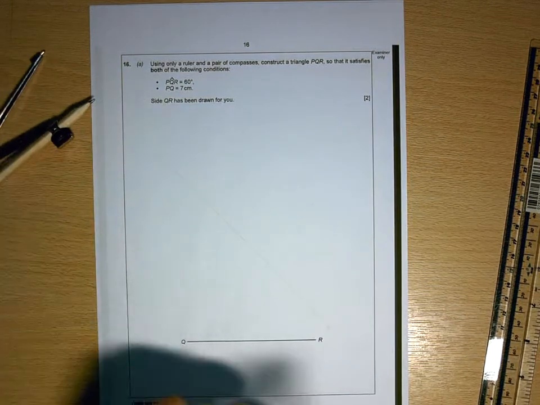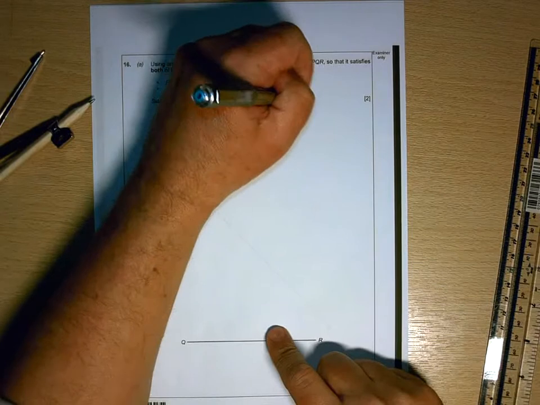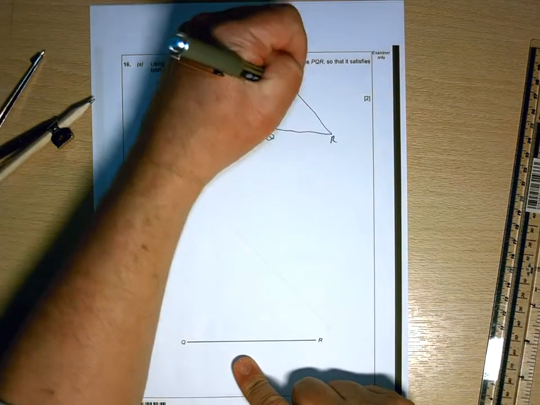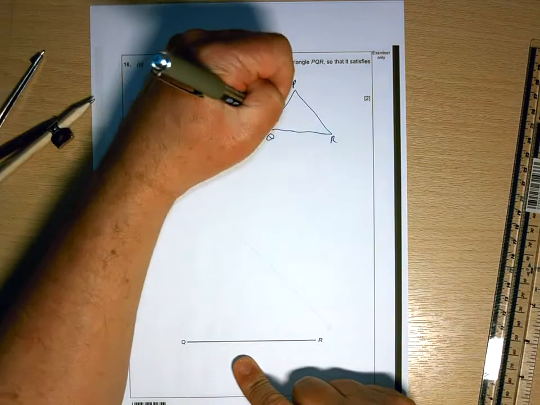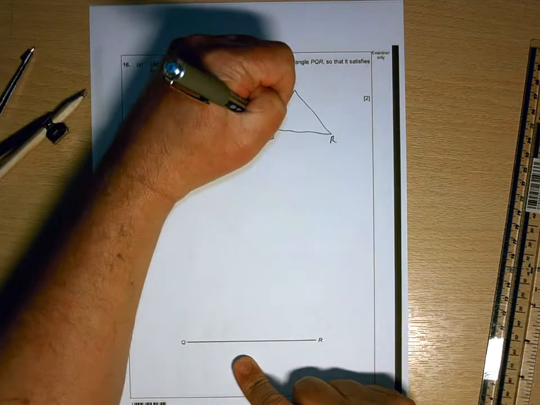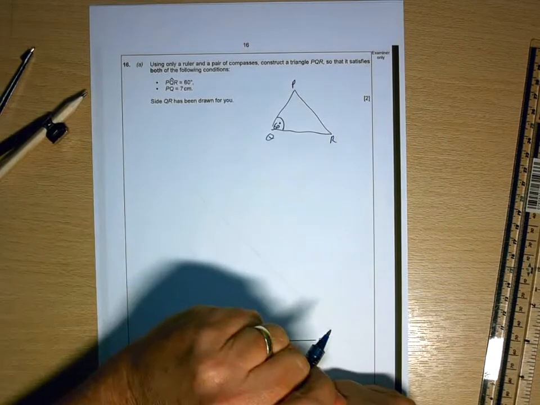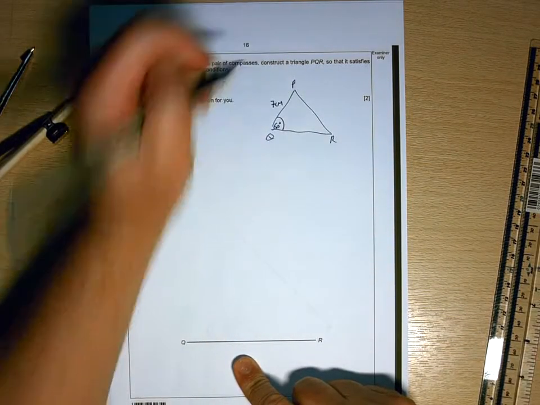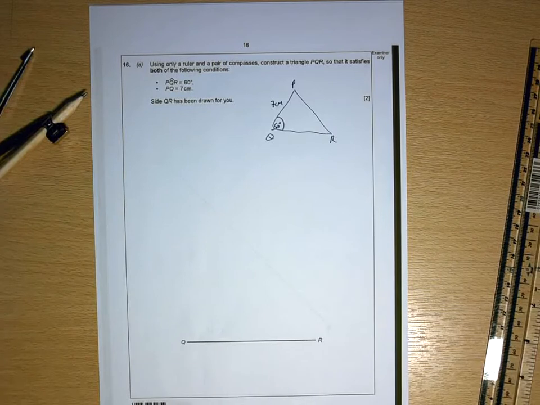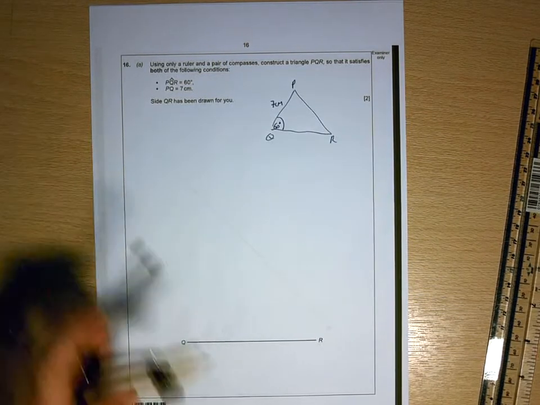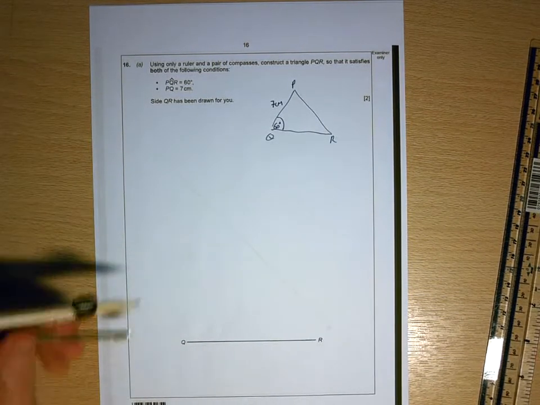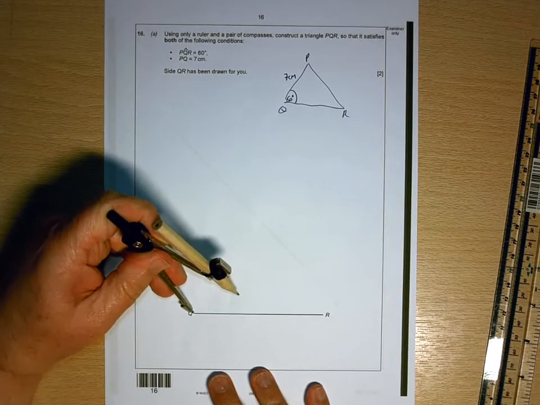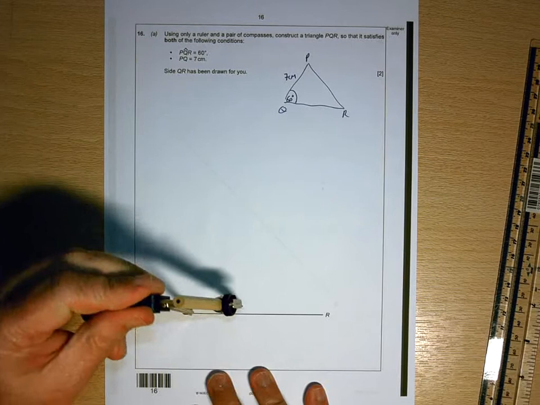So that means if we do a little sketch up here just to help us with what we're looking for, that's Q, that's R, P is up there somewhere, PQR is 60 degrees and PQ is 7 centimeters. So by doing that little sketch, it helps me know what I'm aiming for. To construct a 60-degree angle is one of the basic constructions you're expected to know.